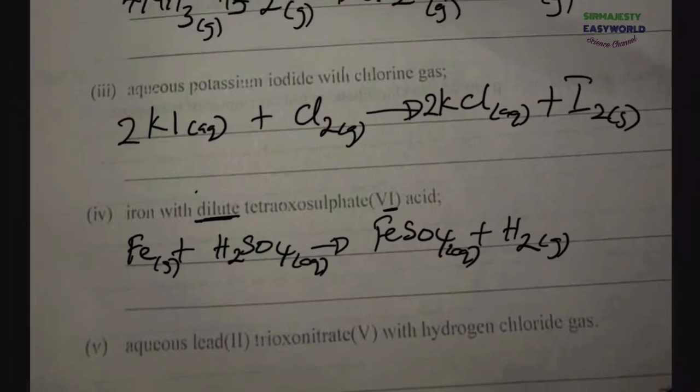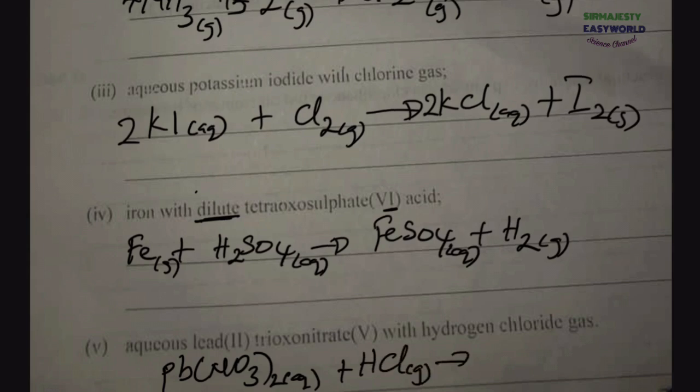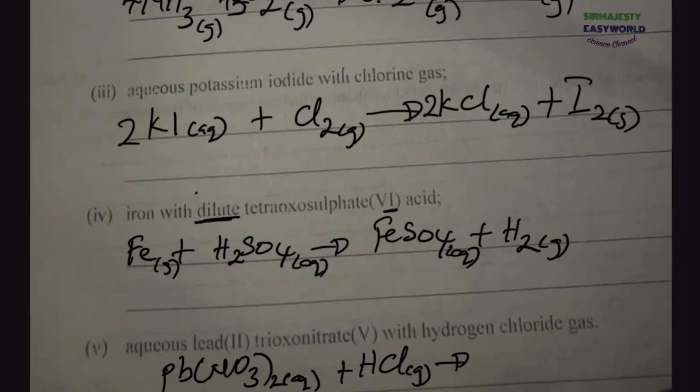Then the next one, V: aqueous lead(II) trioxonitrate(V) with hydrogen chloride gas. This is displacement, double decomposition, sorry. Lead(II) trioxonitrate(V) aqueous plus hydrogen chloride gas. Automatically there will be double decomposition, exchange of radicals, where the chloride ion comes to lead, giving us a solid, and the hydrogen goes to HNO3, giving us the acid. To balance the equation, we just need 2 here. And when 2 is there, automatically we will also need 2 here. So the states of matter: this is aqueous, solid, and then aqueous. We go to the next page.